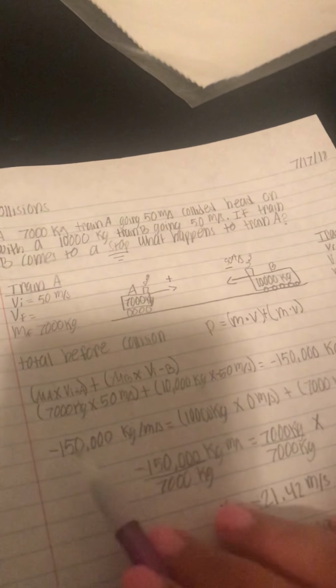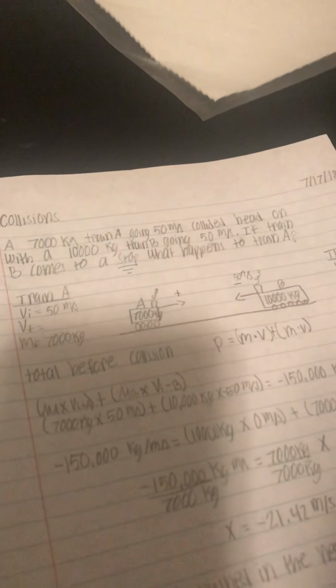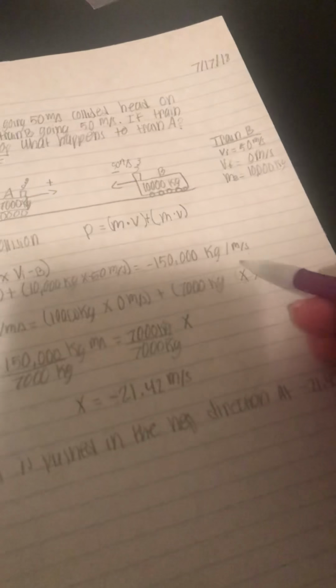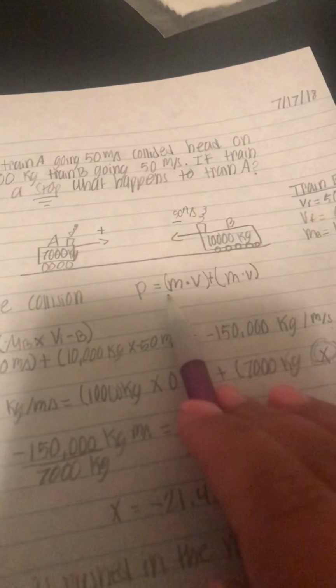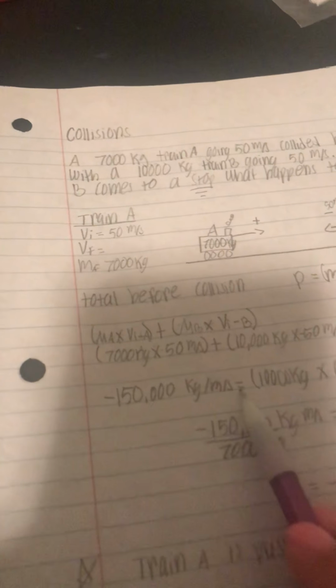Now that I have the momentum before the collision, we can figure out what the final velocity is. So X right here is the final velocity that I'm trying to find. We're using the same equation, but I already have the momentum. So in this equation, I'm going to plug the momentum in as negative 150,000 kilograms meters per second.